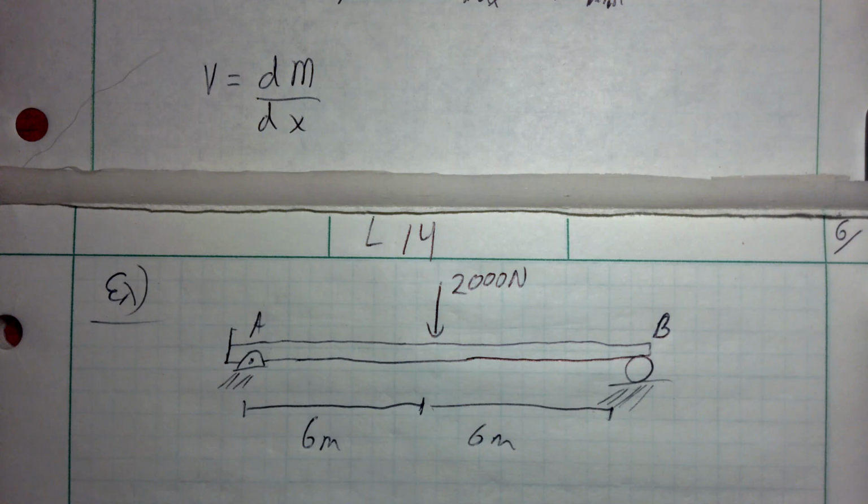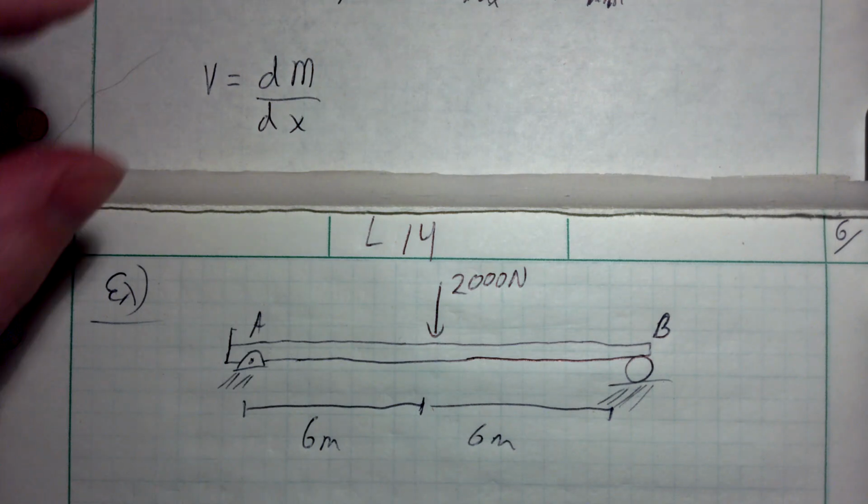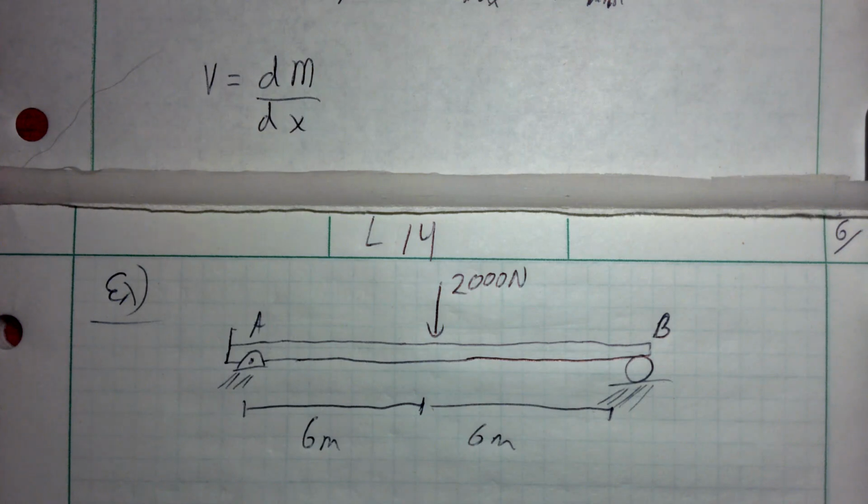Point force first. Okay. What did my procedure say? Go back to your notes. What's the procedure say? What is step 1? Yeah, find your reactions, right? Find your reactions. So go ahead and find your reactions here. Pause if you need to.